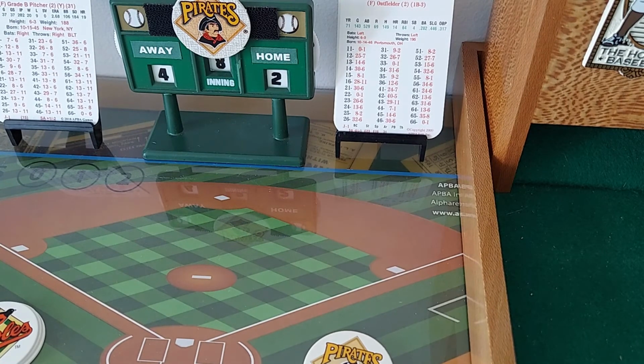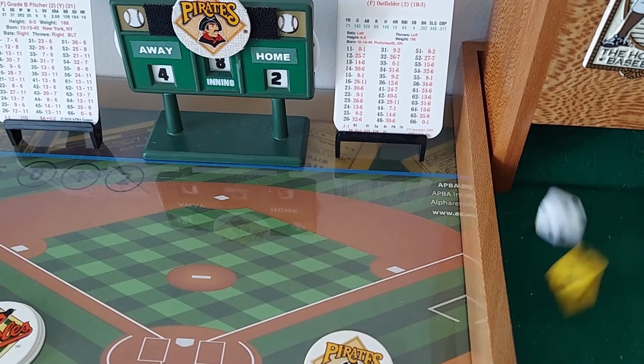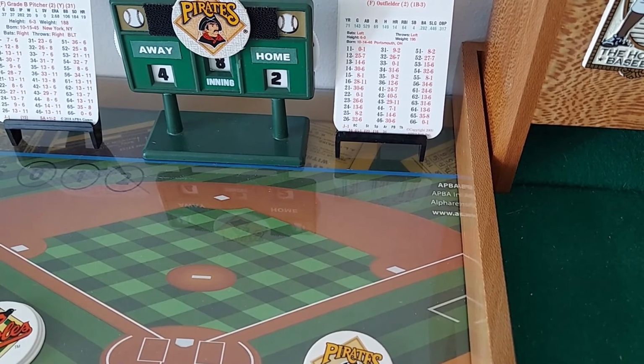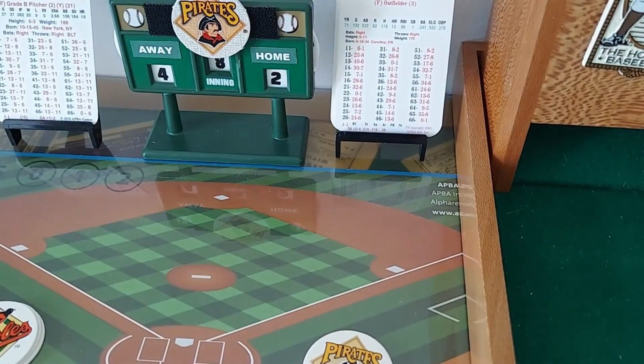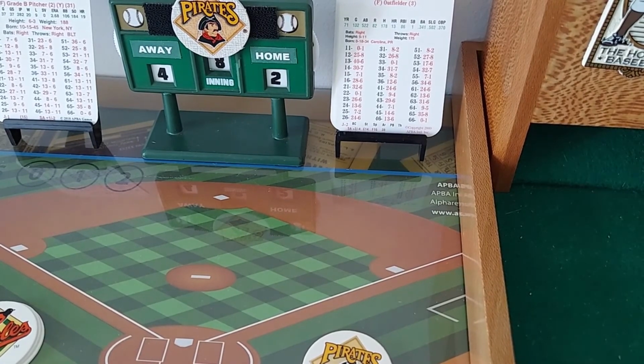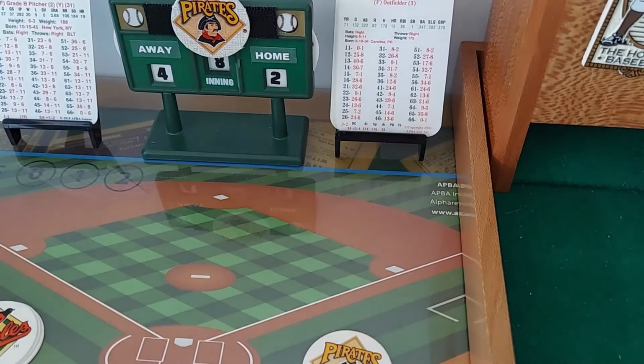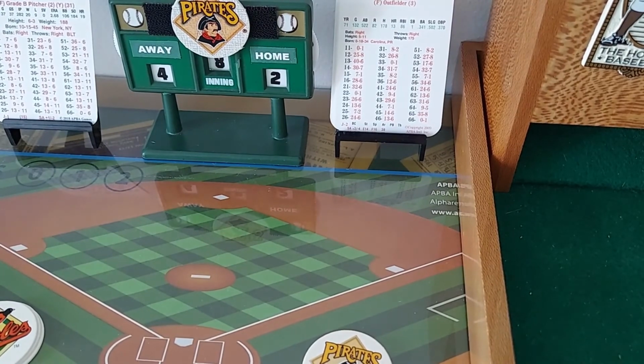Here's the pitch to Al Oliver. 3-4 is a fly ball to center field. Paul Blair makes the grab, 1 down. Here's Bob Clemente. And again, he's a -4 against right-handed pitchers, so Palmer becomes an A pitcher. 1-5 is a base hit by Clemente. Singles to right field. Clemente will get the tying run to the plate.